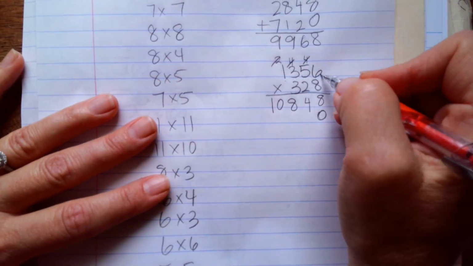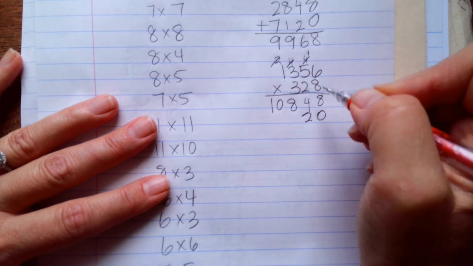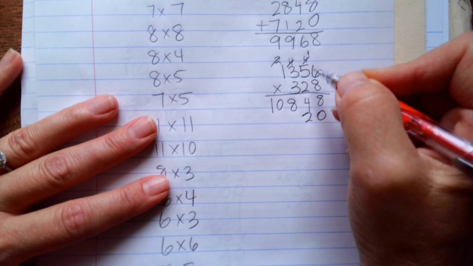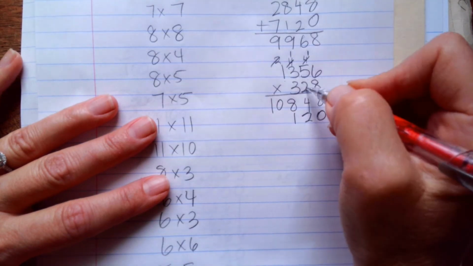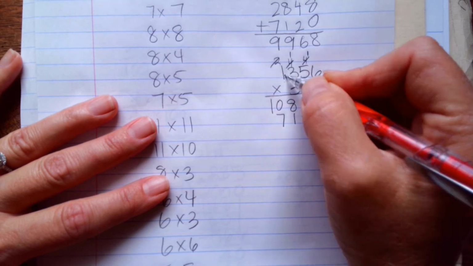6 times 2 is 12, so we're going to put the 1 here and the 2 here. 5 times 2 is 10, plus 1 is 11. 3 times 2 is 6, plus 1 is 7. 2 times 1 is 2.